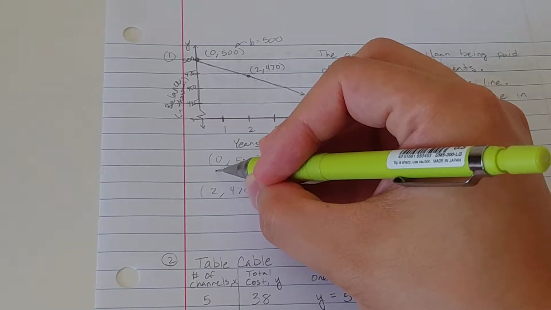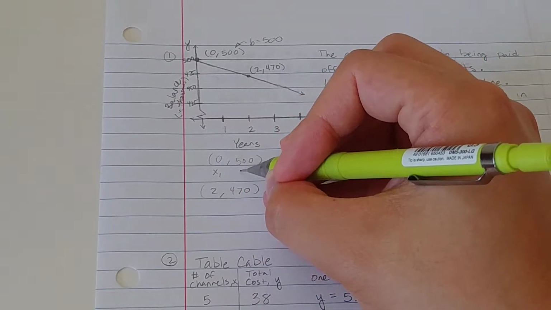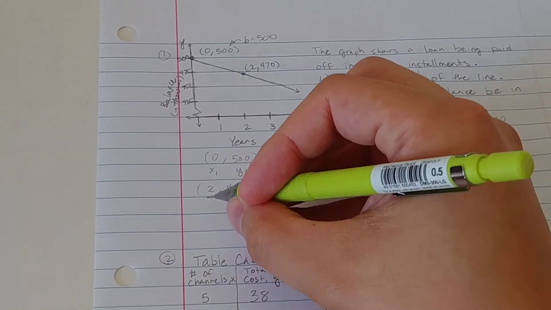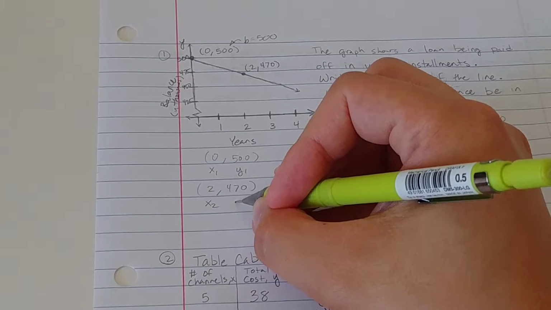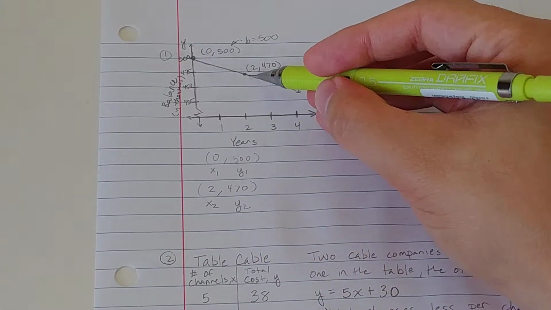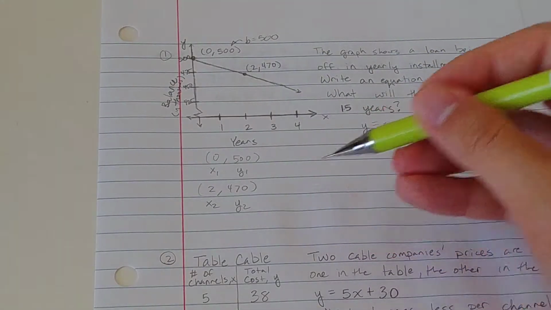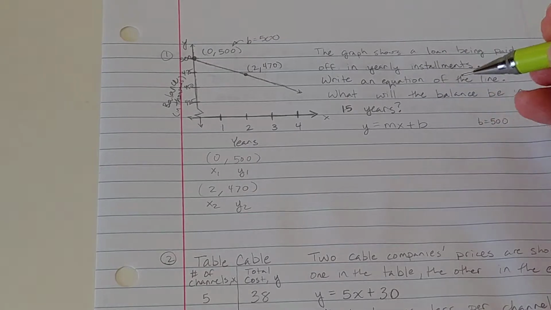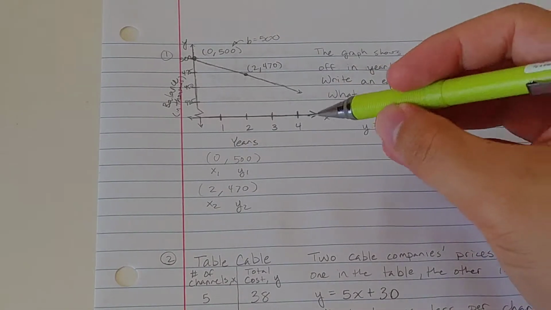And this is going to be our x1 and y1. It's the x and the y of the first point, and x2 and y2 is the x and the y of the second point. Now it doesn't really matter. You can switch those around if you want, but just as long as the ones are with the ones and the twos are with the twos.